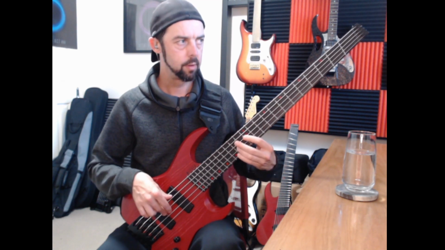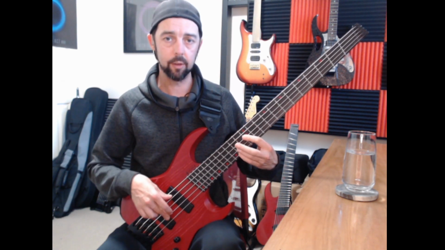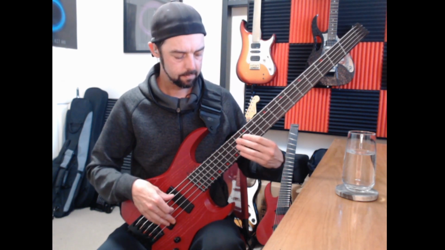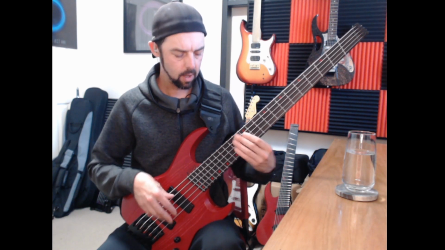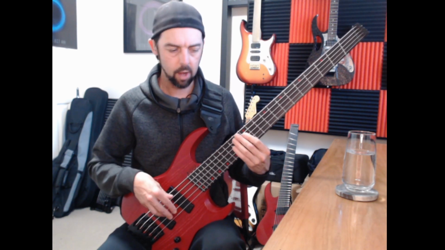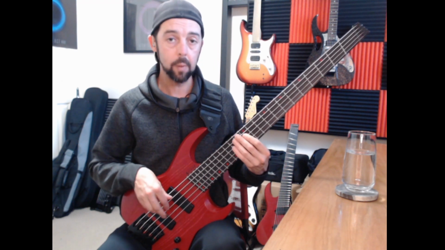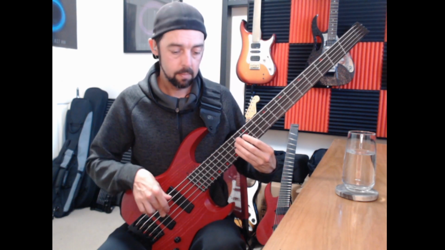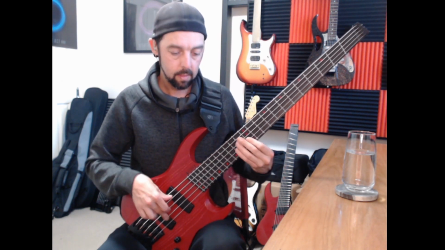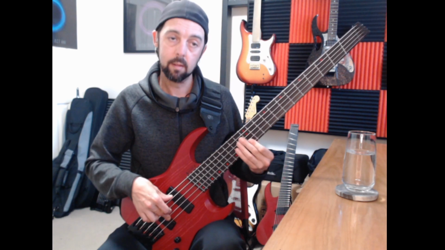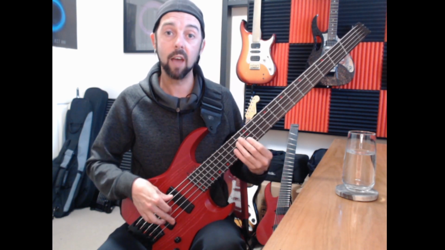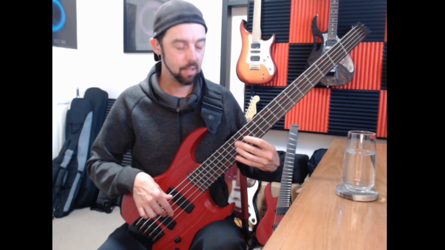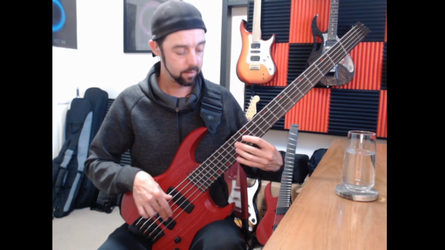Nice and simple. Let's go full staccato. Nice. Totally different vibe. Combination. Staccato, but the last one is long. It just adds extra weight to that long note.